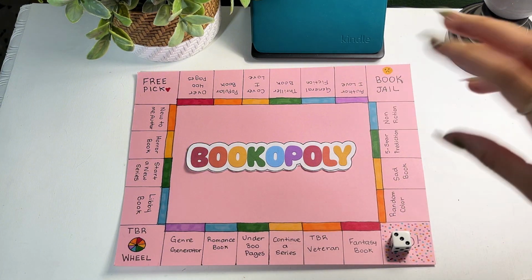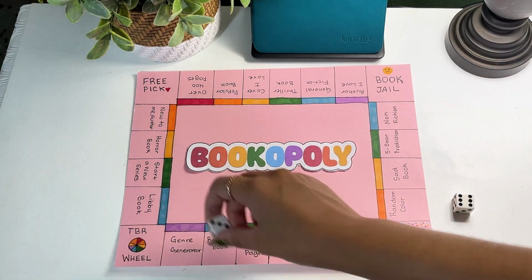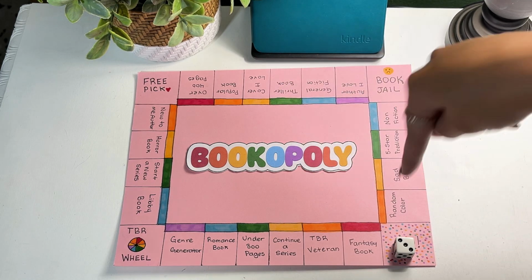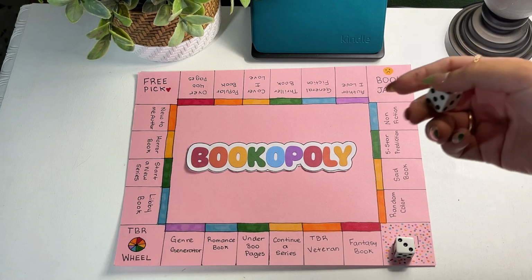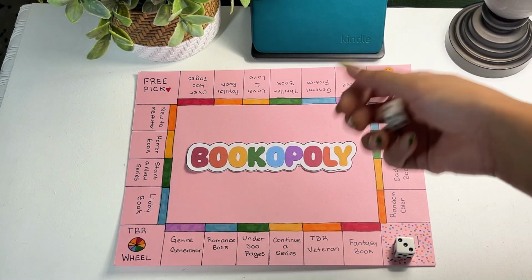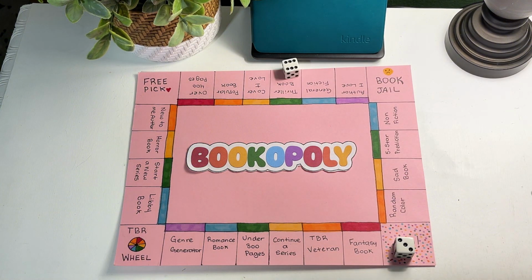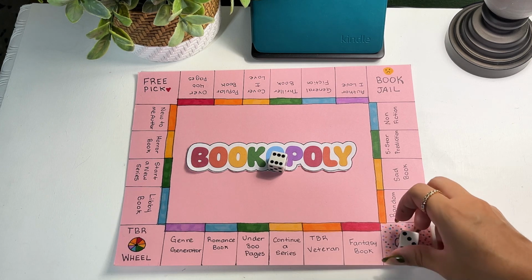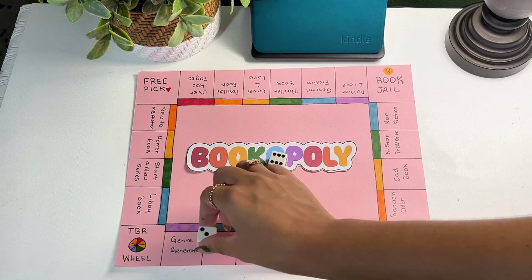I did handmake this, so it is not perfect, so don't look too close. So I'm going to be using a die as my little character to go around the board, and I'm going to be using another die to roll for a number and go around the board. Like I said, I am super excited, so let's go ahead and roll for our first prompt. So let's see. Okay, 6. Okay, so we're starting strong. Okay, let's go ahead and move 6 spaces. So 1, 2, 3, 4, 5, 6.